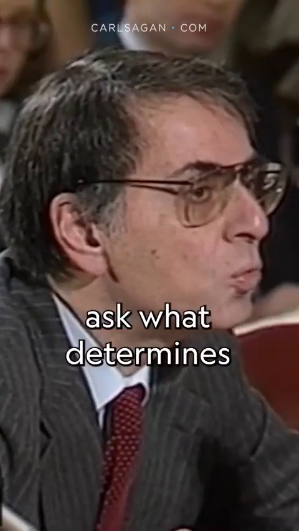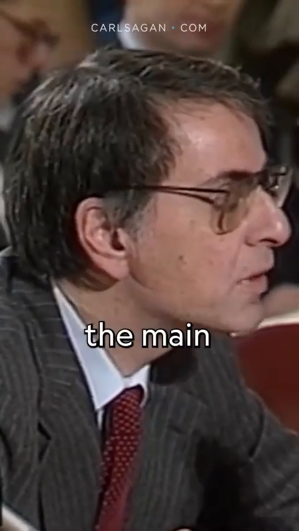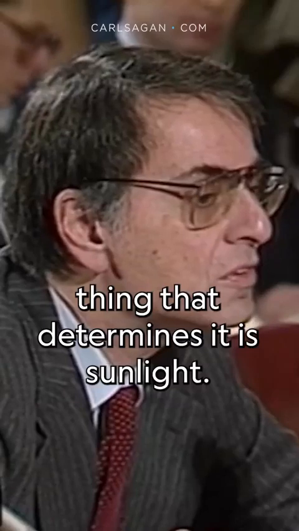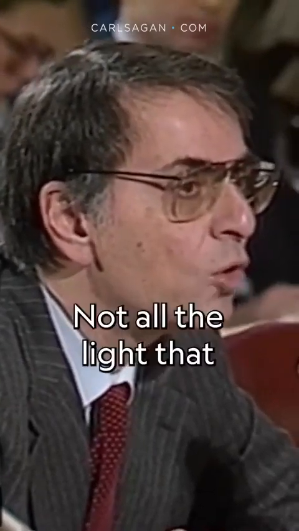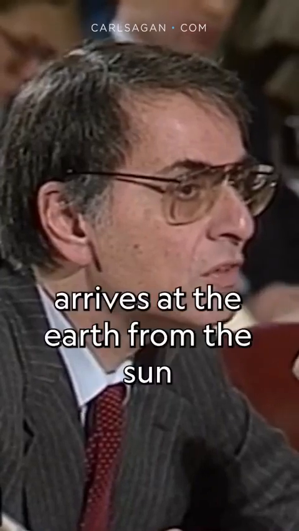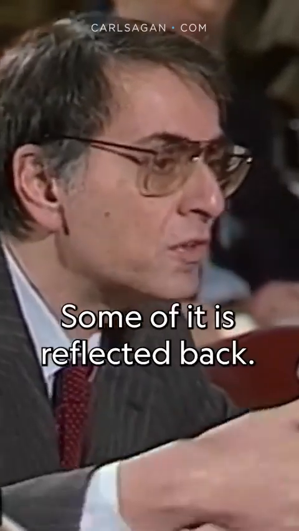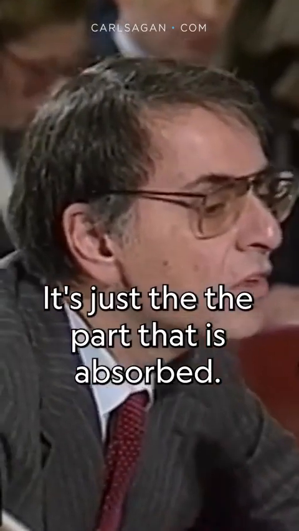If you ask what determines the Earth's climate, clearly the main thing that determines it is sunlight. Sunlight is what heats the Earth. Not all the light that arrives at the Earth from the sun goes to heating the Earth. Some of it is reflected back. It's just the part that is absorbed.